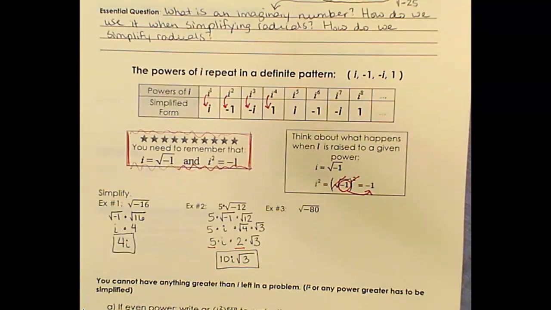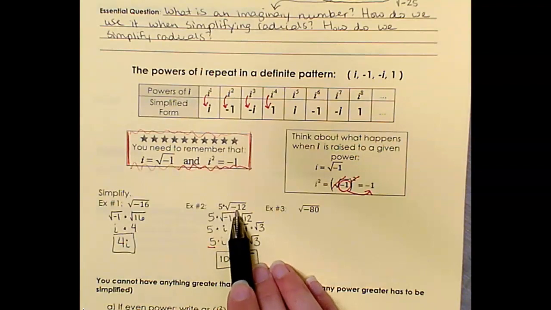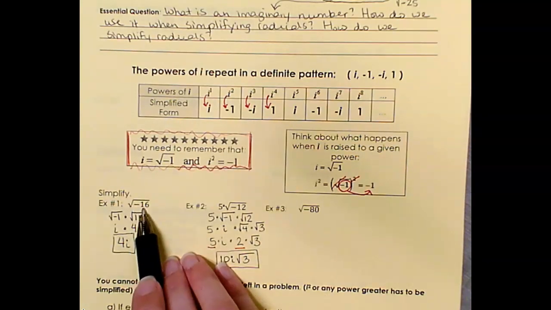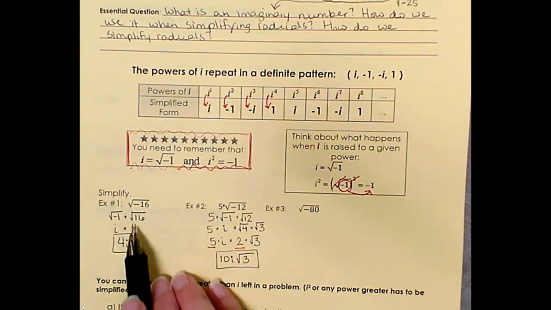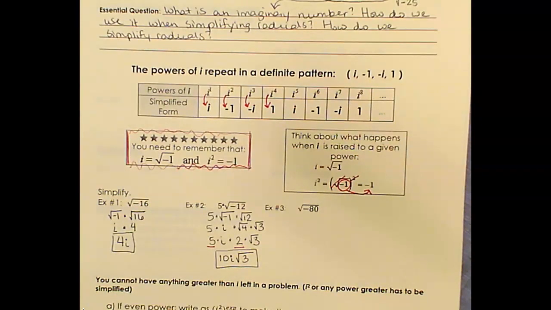And I used some vocabulary that I want to make sure you picked up on. This square root symbol is also called the radical. A number inside, or at least a term inside, anything that's under the radical is called the radicand. So here 3 is the radicand. Here -12 is the radicand. -16 is the radicand. Here 16 is the radicand. So those are all things underneath the radical.